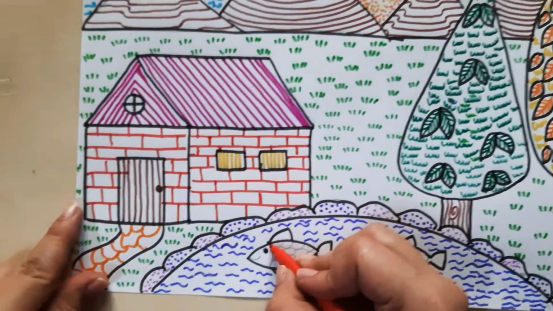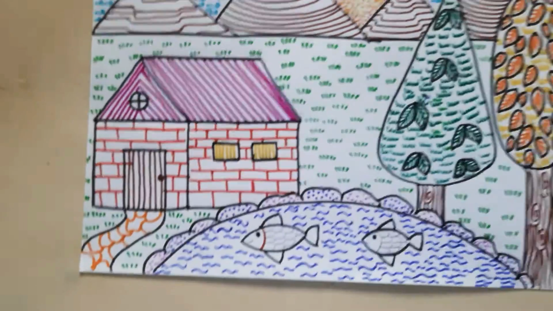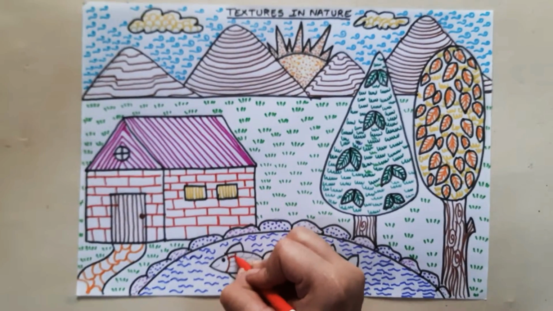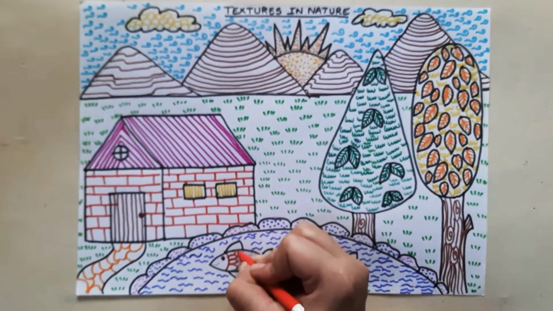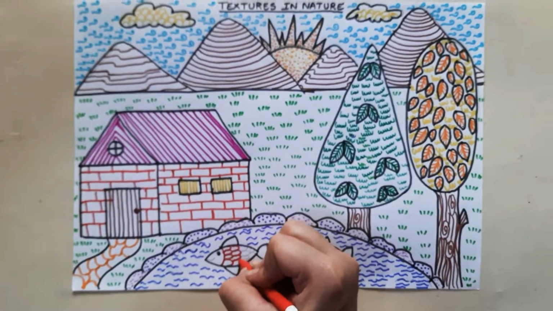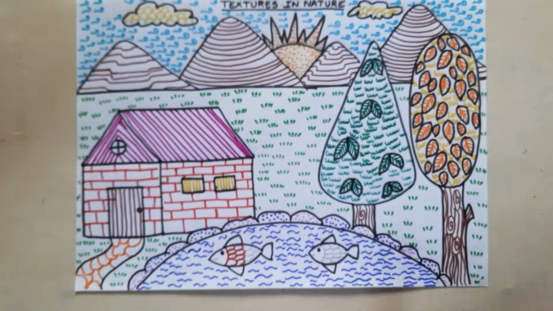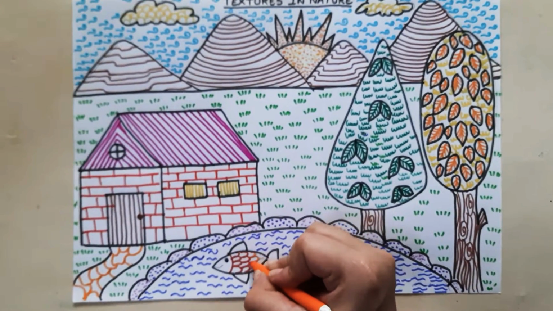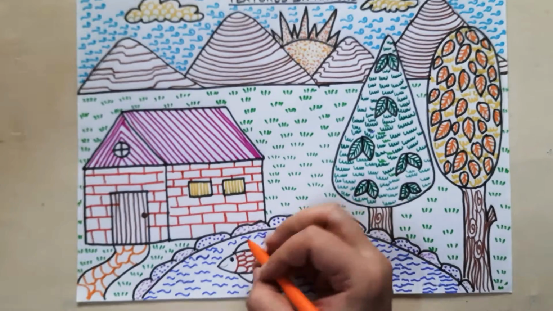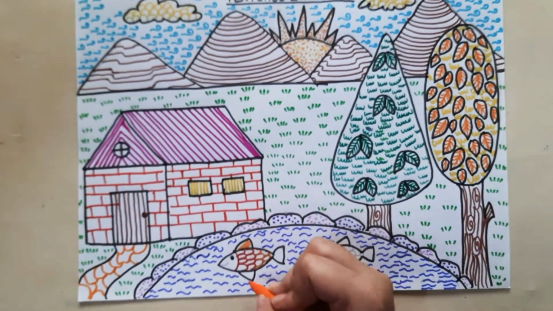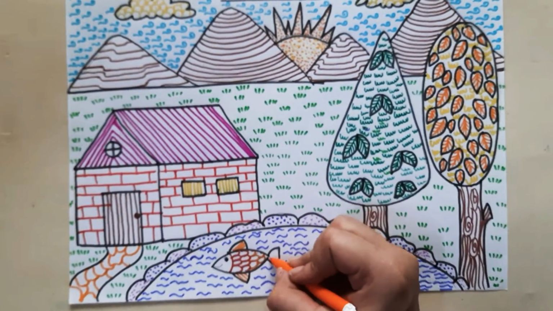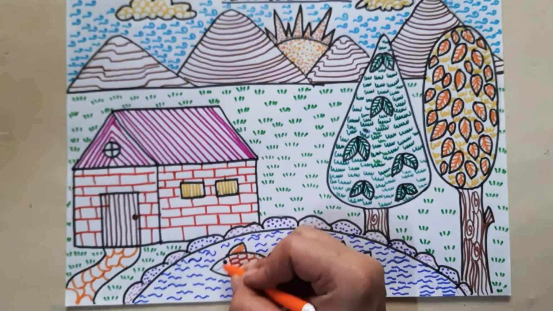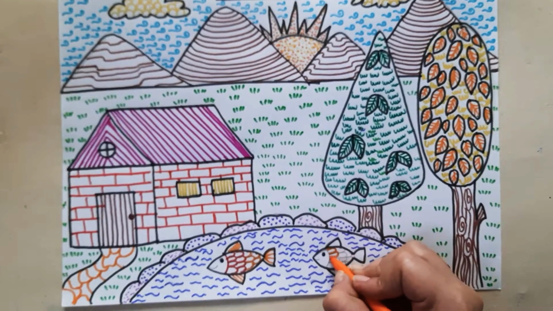Now it's time to do these fish. Any colors of your choice. In the fins, you can just make these diagonal lines, and same in the tail. You can leave this area white also.